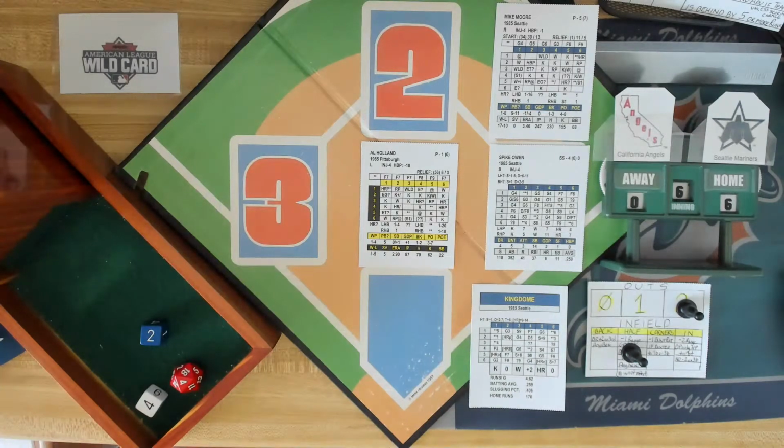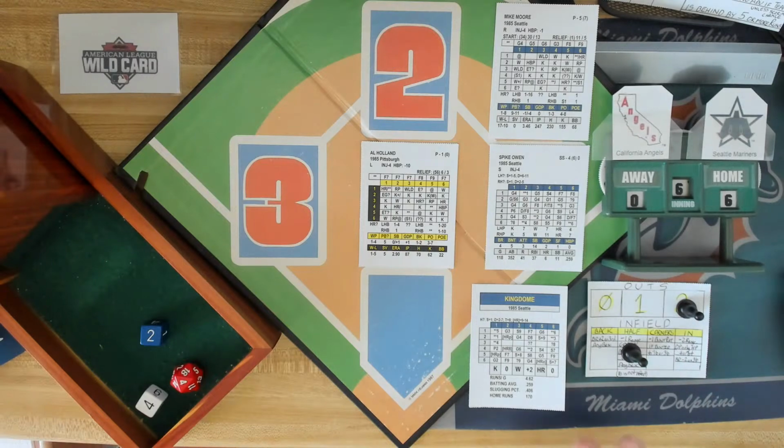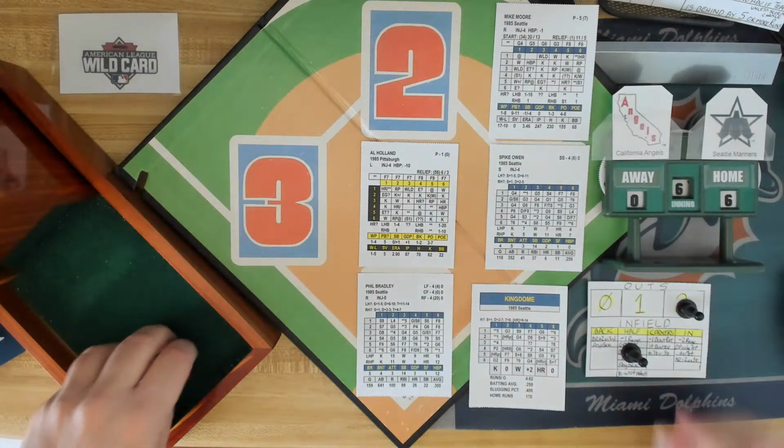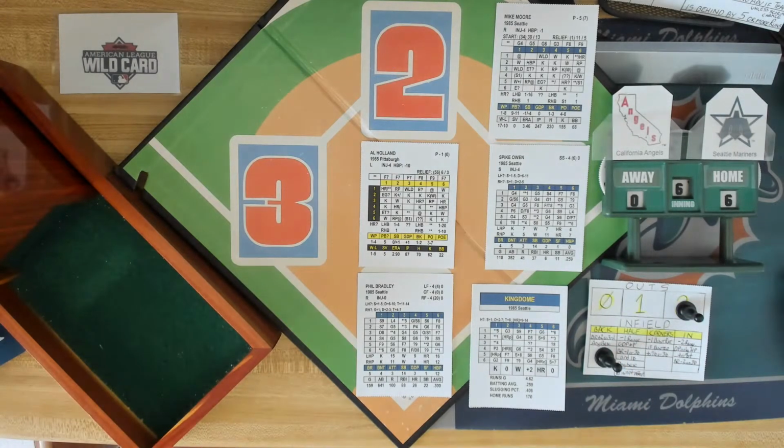Stadium cheers. 6-0 Mariners. And it doesn't look good for the Angels right now. Next batter is Phil Bradley. Bradley singled his last time up. There are 2 outs now.